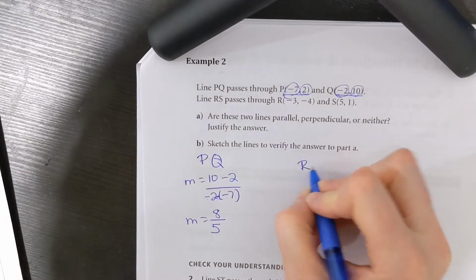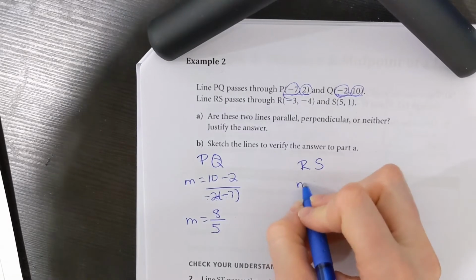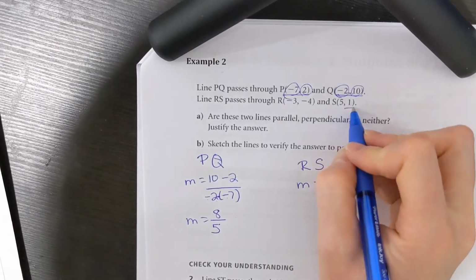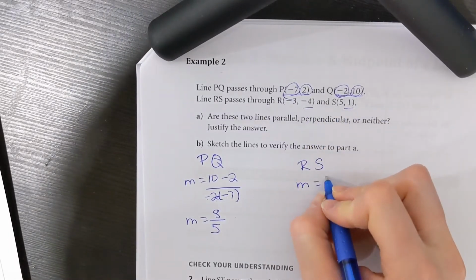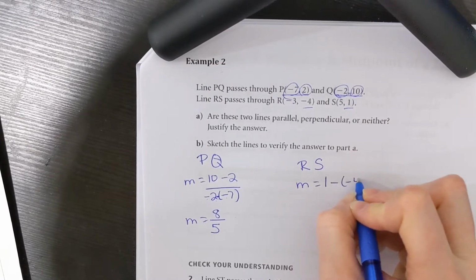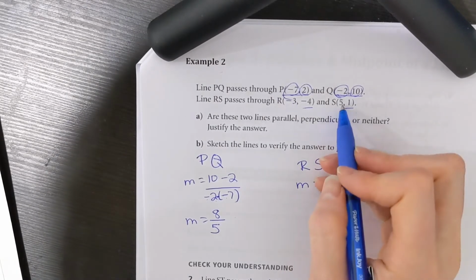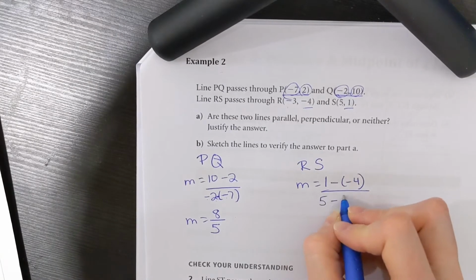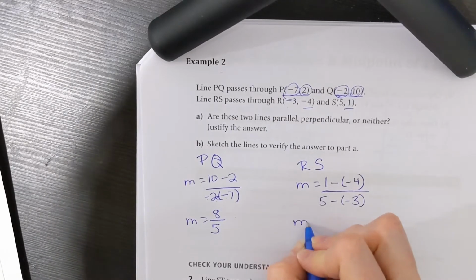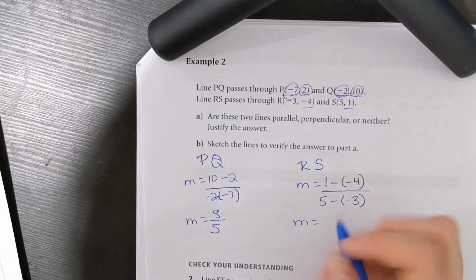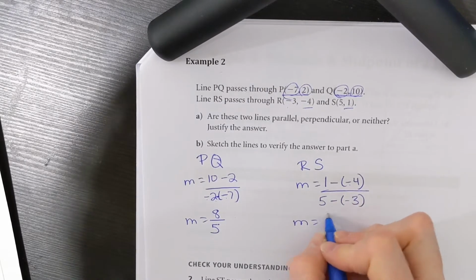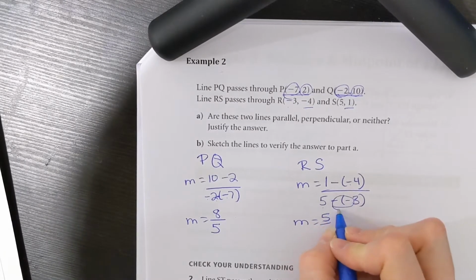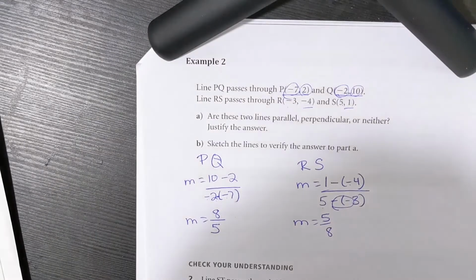Line RS. m is equal to 1 take away -4 over 5 take away -3. 1 plus 4 is 5, and 5 plus 3 is 8.